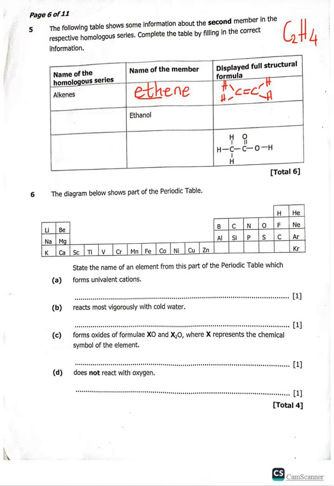So let's go to the second row. Ethanol. So the homologous series is alkanol. These are alcohols. The structure: the space is too small, so maybe let me write it here.